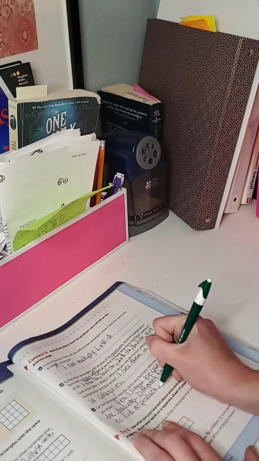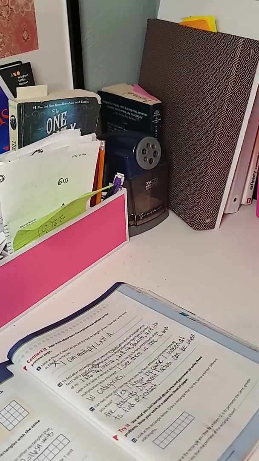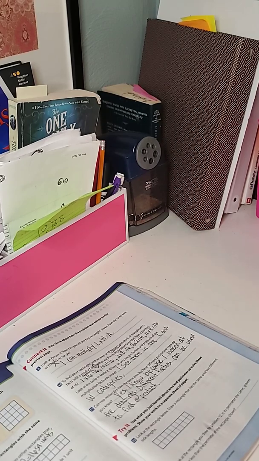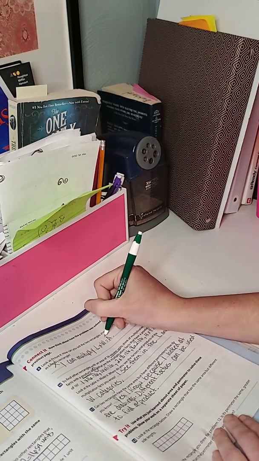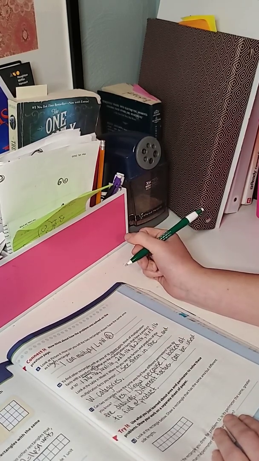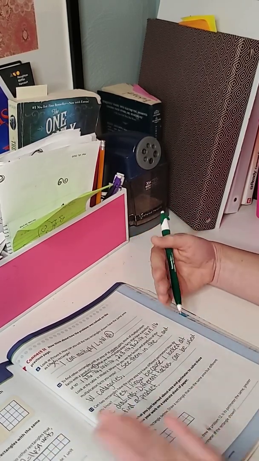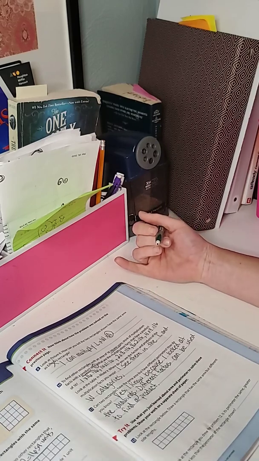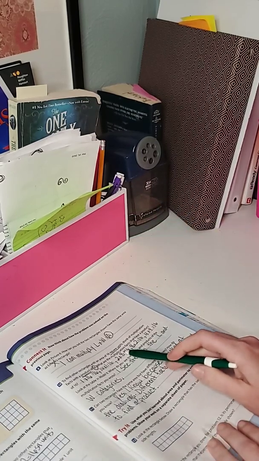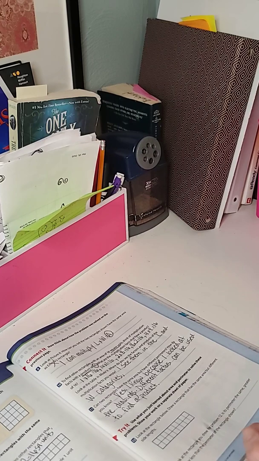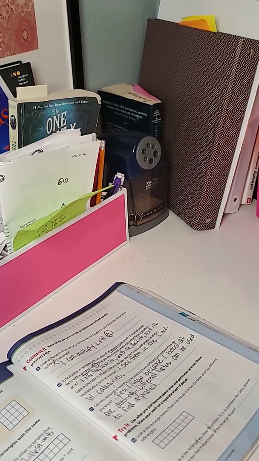That's kind of the big thing there, is that once you have the product or the answer or the area, then you find all of the different factors. Those are these numbers that you could use. And those will be all of your options for perimeter, as long as it is a rectangle.